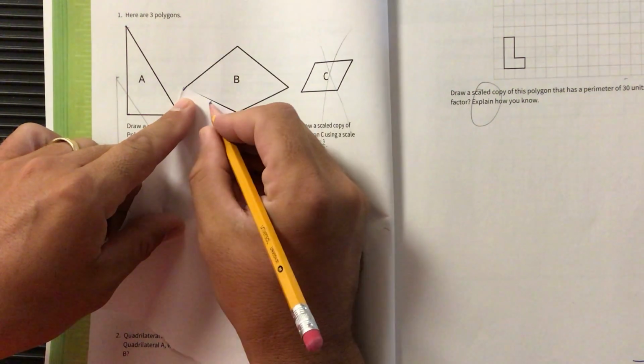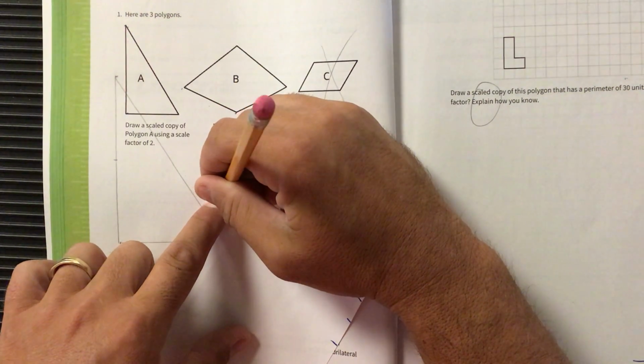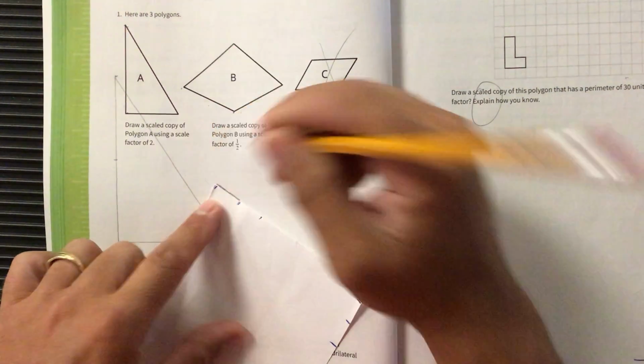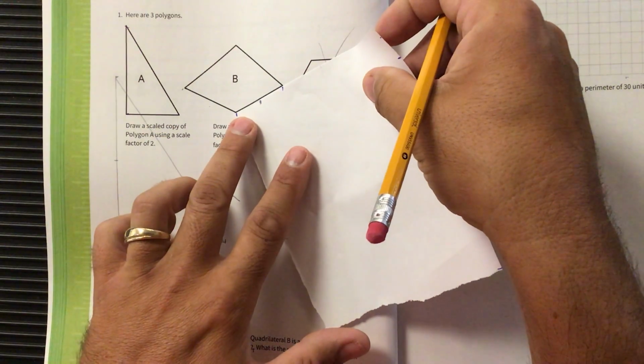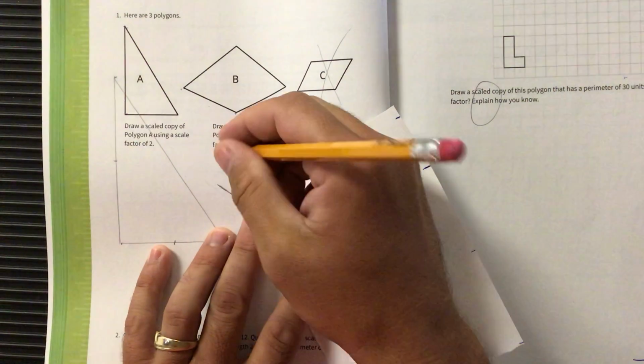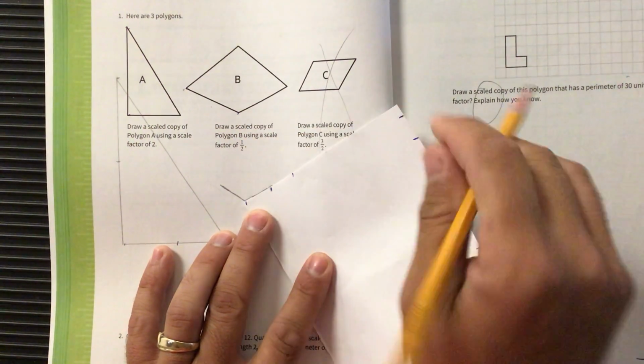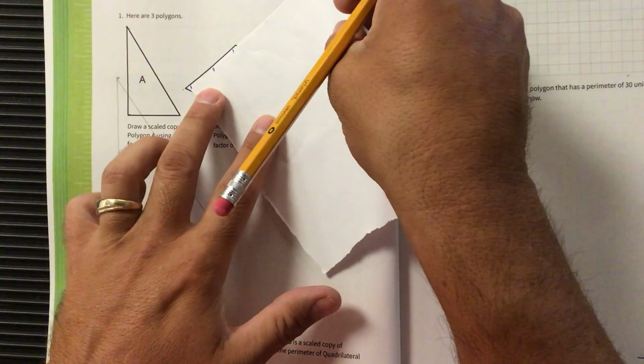So I measure that and I find the middle of it, and making it half as big. This side is the same length, and I'm making that half as big, and I'm just trying to copy this angle. And I think they're all the same.